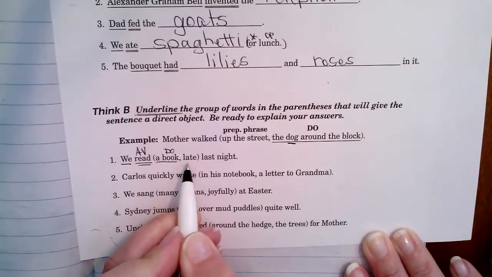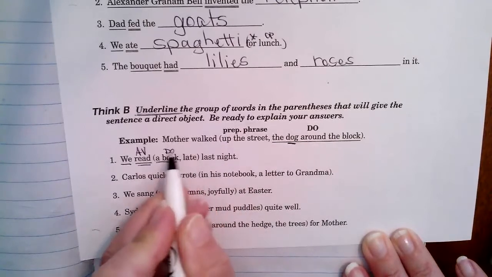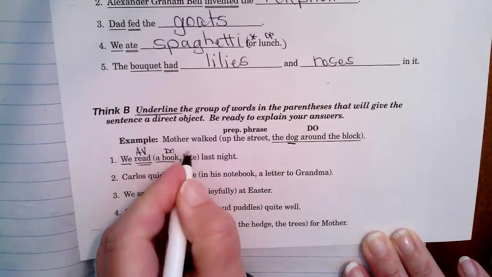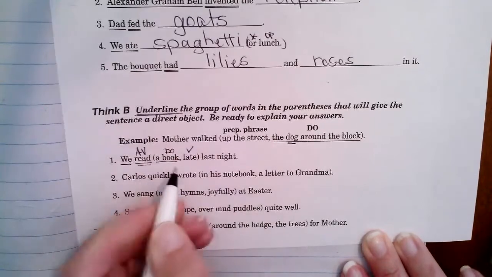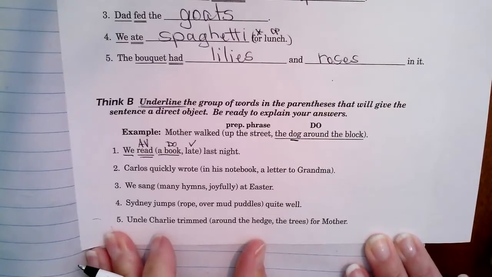Why can't we use late? Because we have to explain our answers. Well, late tells us when we read. So late is an adverb. Adverbs, direct objects are not adverbs. They're nouns or pronouns. Okay.